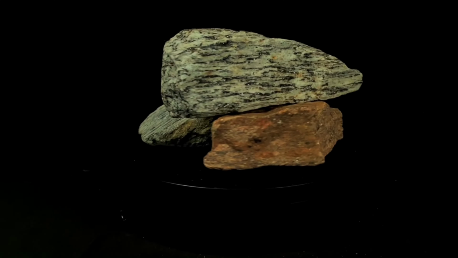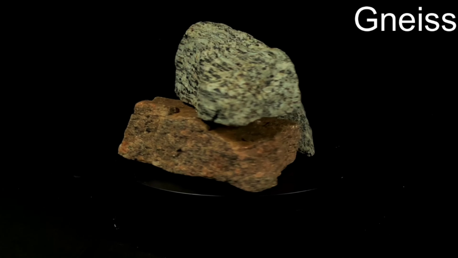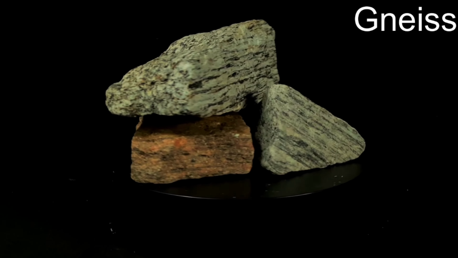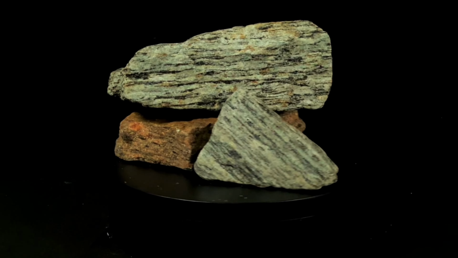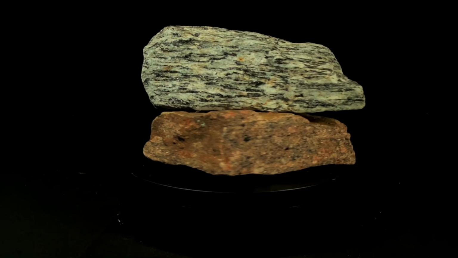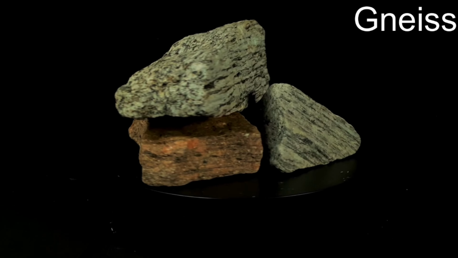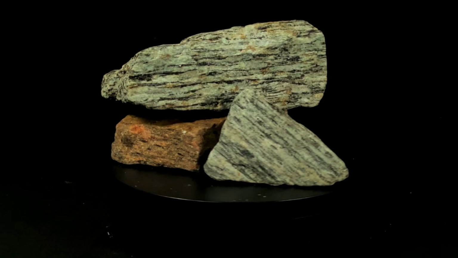If we look at the very first rock, we're looking at gneiss. And gneiss is a high-grade regional metamorphic rock. And the high grade just means how much change has really happened to that rock. And as you see the video play through, you're going to see very distinct layering, very distinct color banding taking place. And that means there was a lot of heat and a lot of pressure.